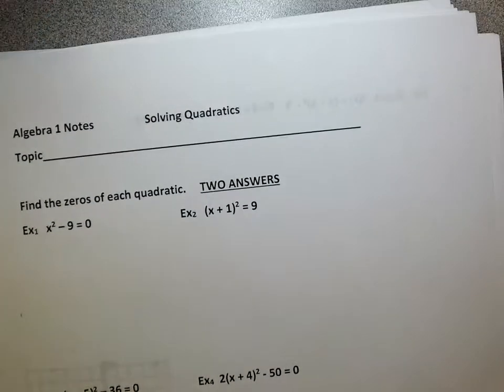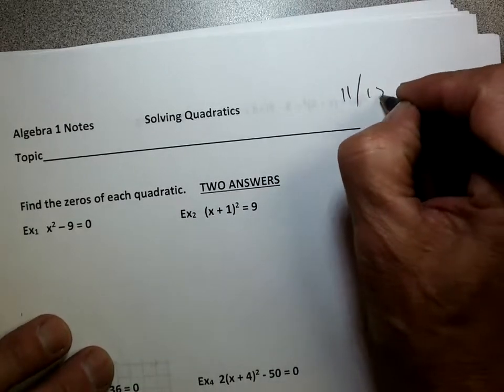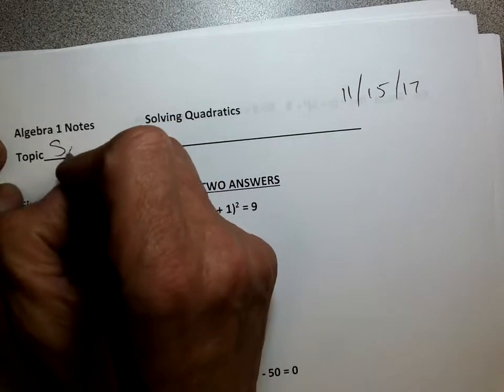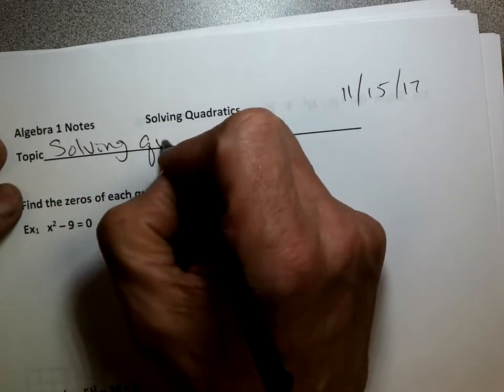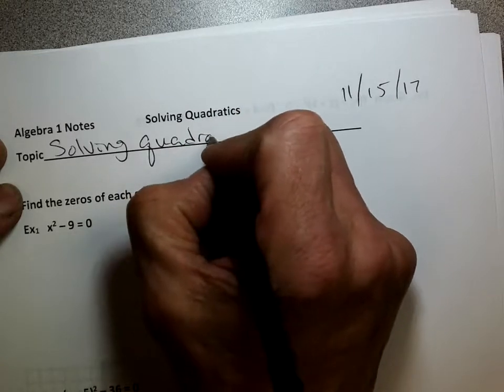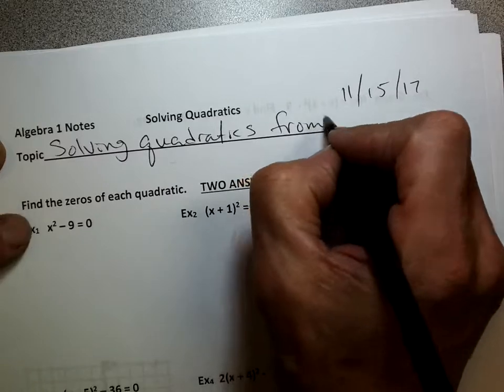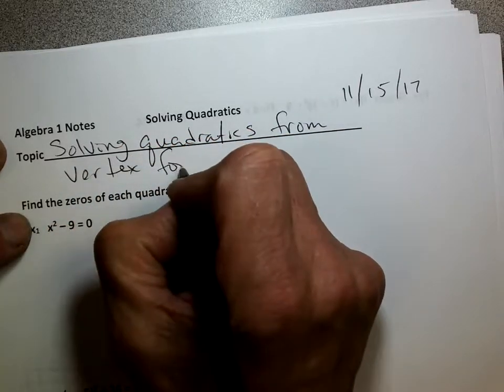So today we're going to talk, today's date, 11/15/17. So today's topic, we're still going to be solving quadratics, but we're going to do it from vertex form, okay?